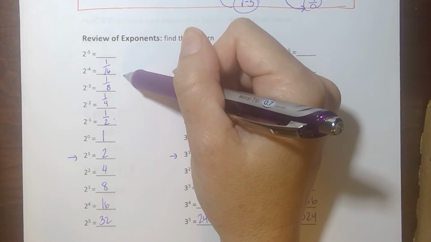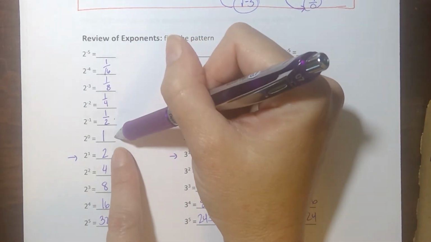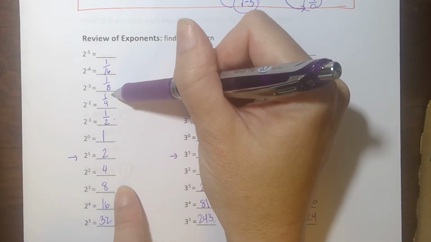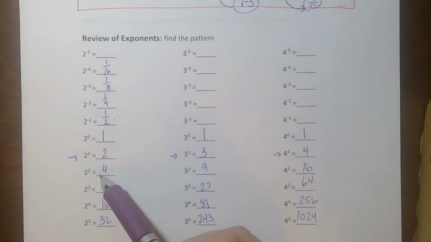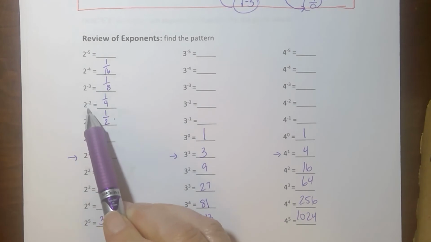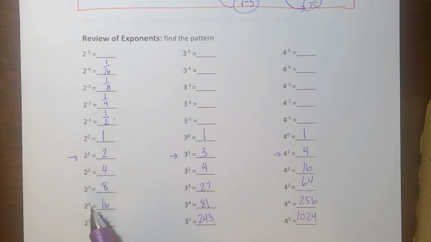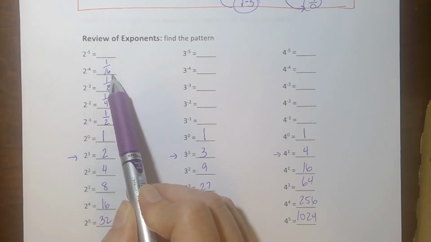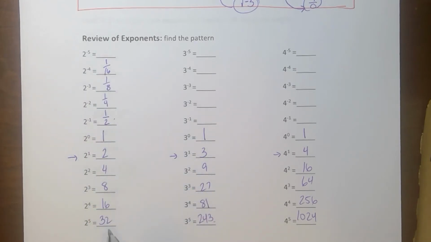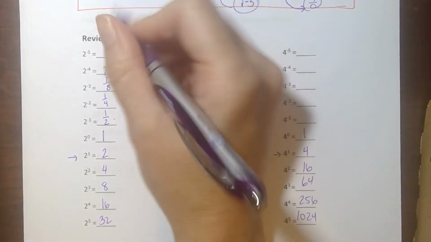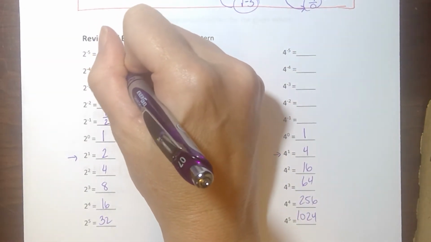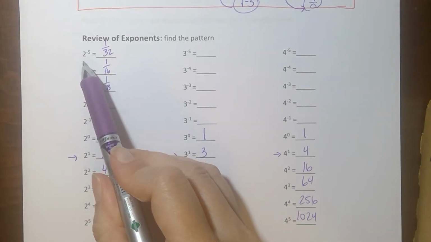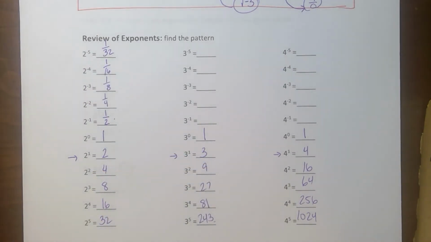And now I want to stop and think for a second and notice that as we move away from 2 to the 0, we have a pattern forming again. 2 squared is 4. 2 to the negative 2 is 1 over 4. 2 to the 4th is 16. 2 to the negative 4 is 1 over 16. 2 to the 5th is 32. That means that 2 to the negative 5th is 1 over 32. That negative in the exponent tells me to take the reciprocal of the base.